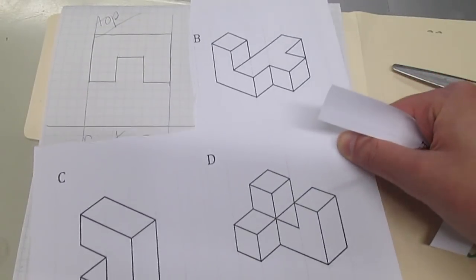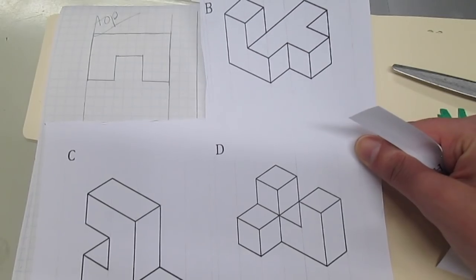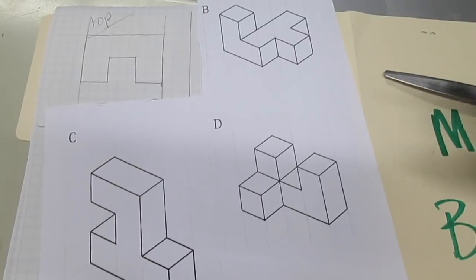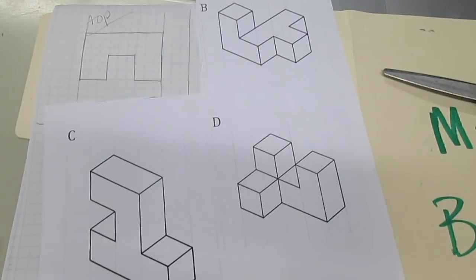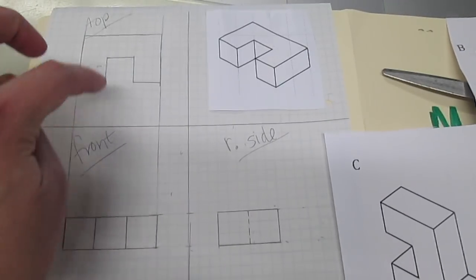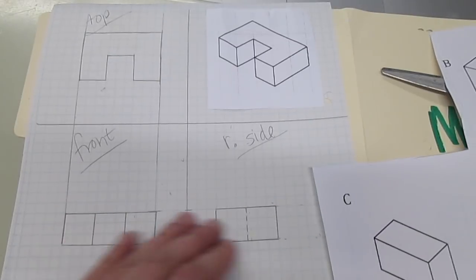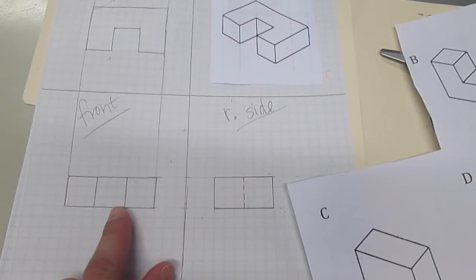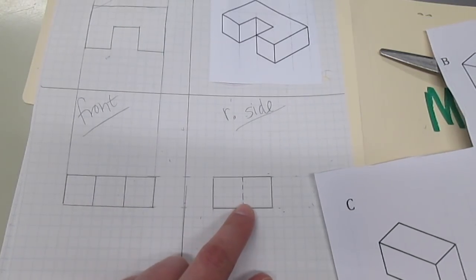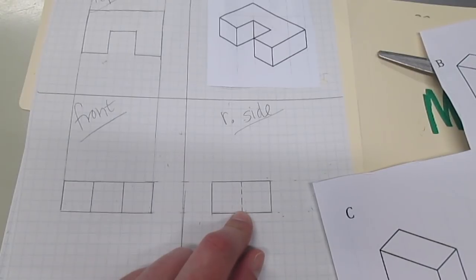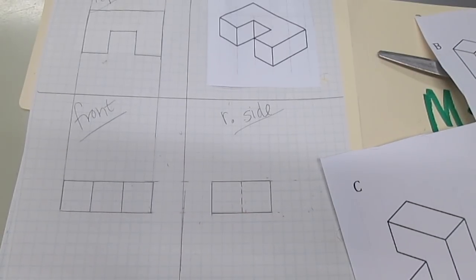and create multi-view sketches for parts B, C, and D. You'd cut these out, use more graph paper, and set up your quadrants. Use linking cubes to build them, and practice your multi-view sketches. Please make sure you remember to have the sketches line up, both vertically and horizontally, and you remember to include edge lines where there are visible edges, and hidden lines where there are hidden edges. Remember to collaborate with one another and check in with your group members, and I hope you enjoy technical drawing.